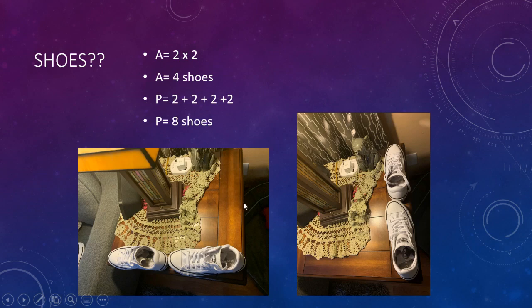And again here, you kind of can't really see, but in this shoe, you have a little bit of space in the front. I knew I wasn't going to be able to fit another shoe, so I just left it at 2 and 2. Okay.